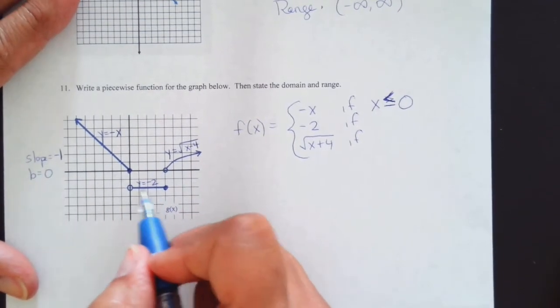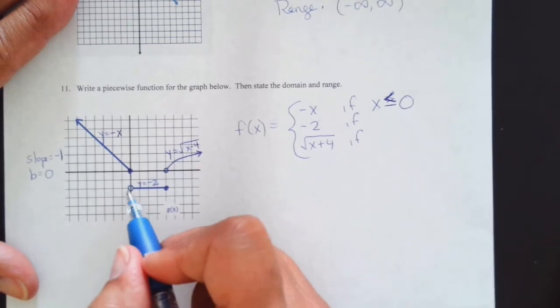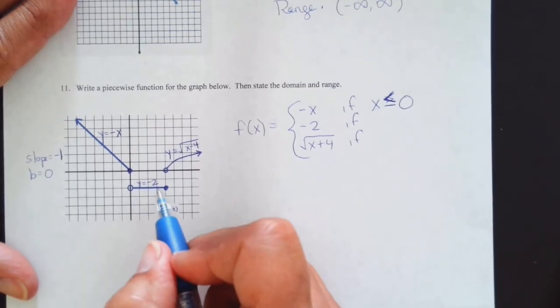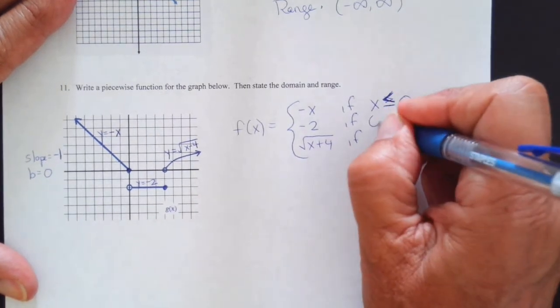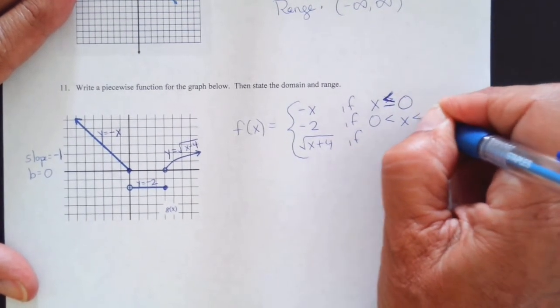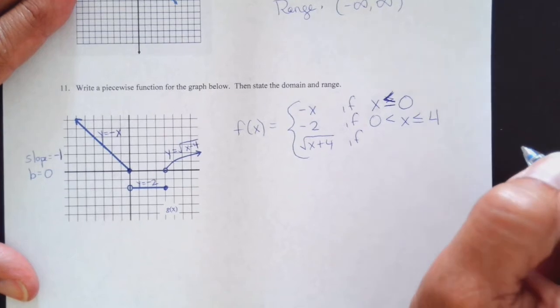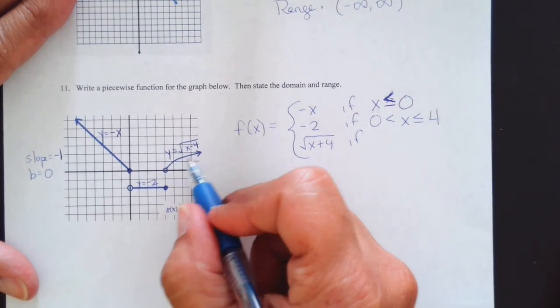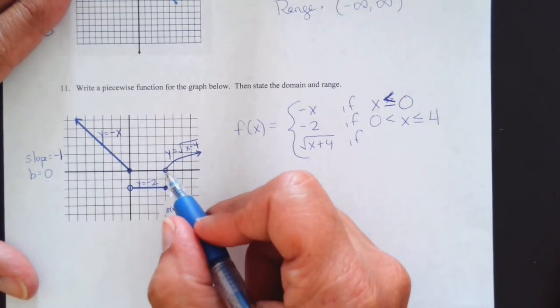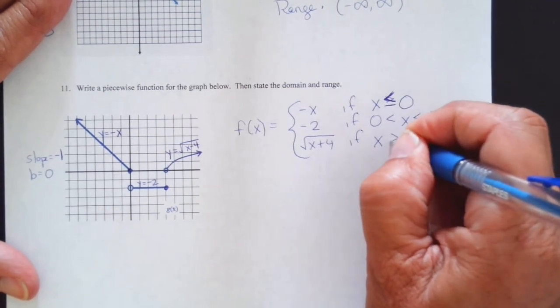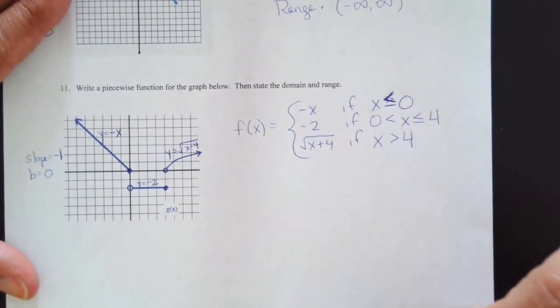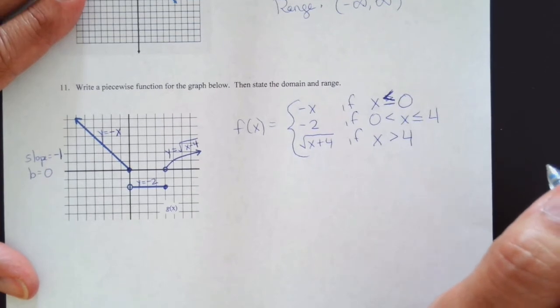We're only going to use negative 2 between 0 and 1, 2, 3, 4. Okay? Not using 0, we can use 4. So between 0 and 4, like that. And then we're using the square root function when we get greater than 4, but not including 4. So greater than 4. All right, so there's our function.